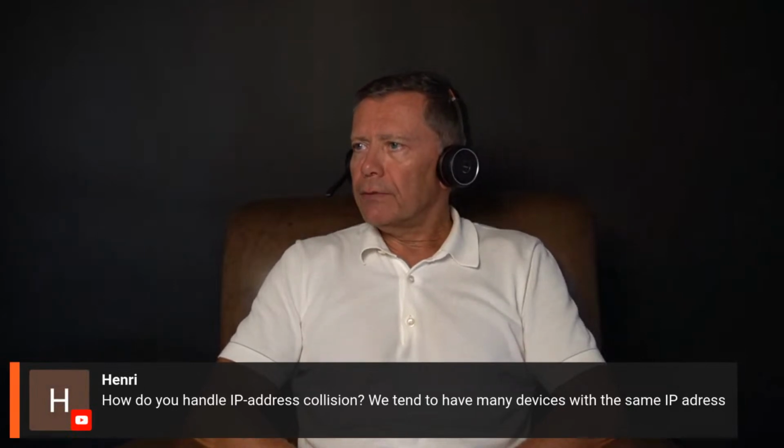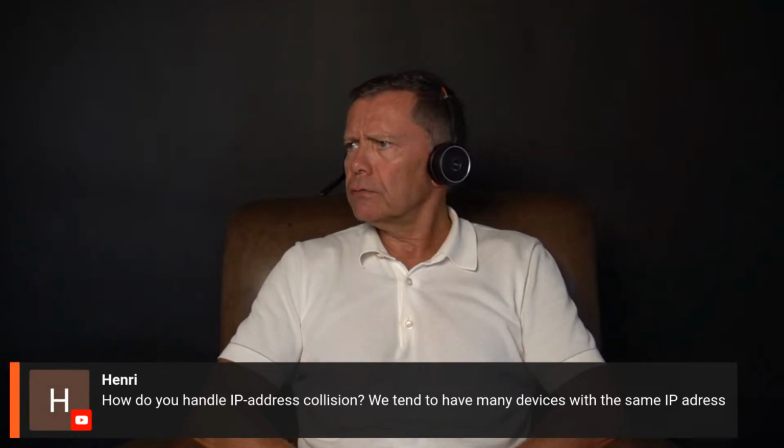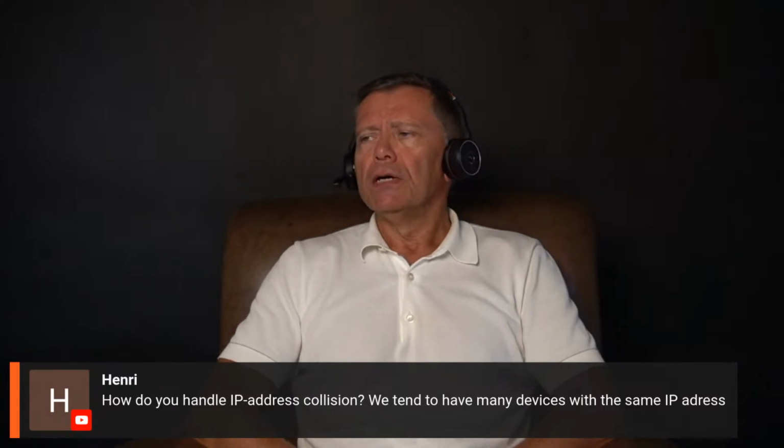How do you handle IP address collision? How do you determine with the same IP address? Oh, I wouldn't call that IP address collision. I would call that duplicate IP addresses. I'm very grateful for that question because this is something that causes nightmares for anybody trying to use IT style products in the OT environment. In OT, we have to deal with duplicate IP addresses all the time, right?